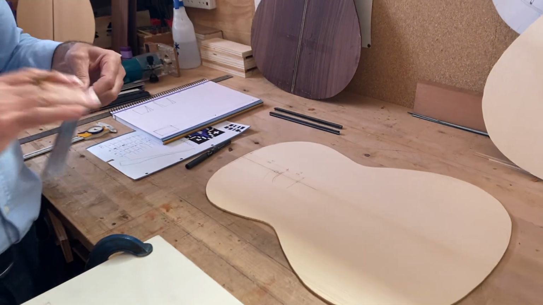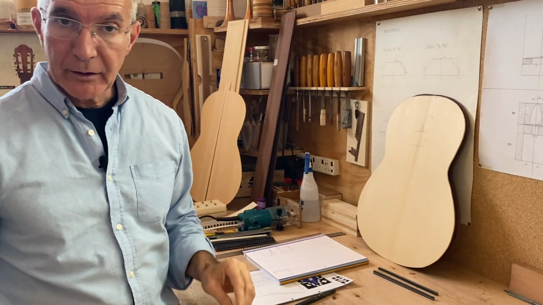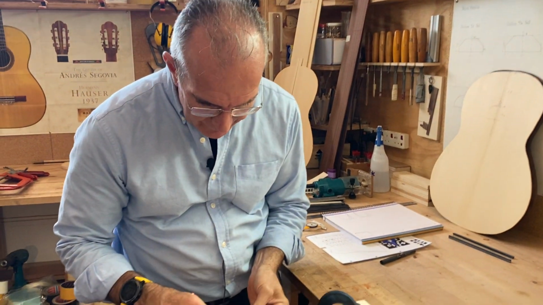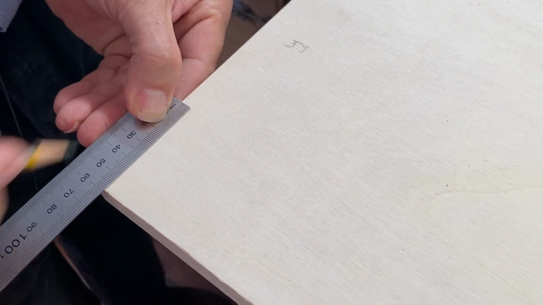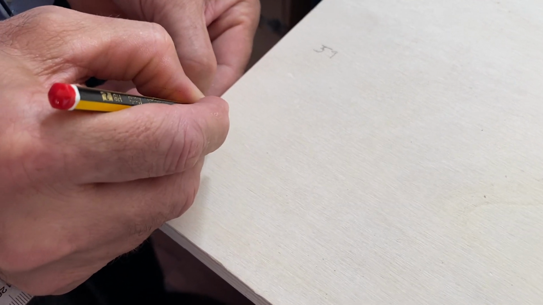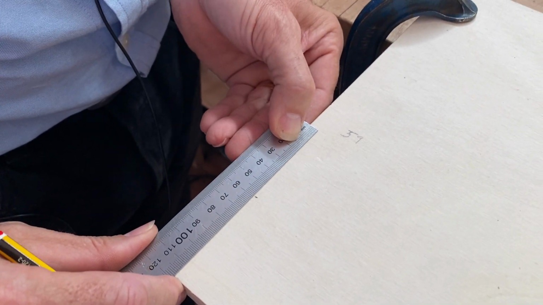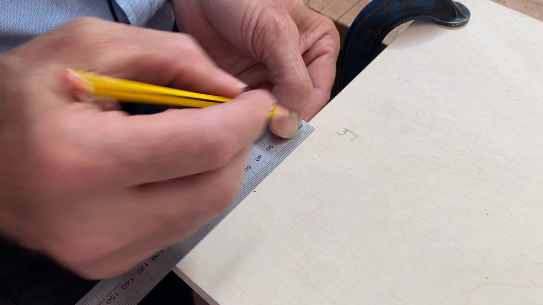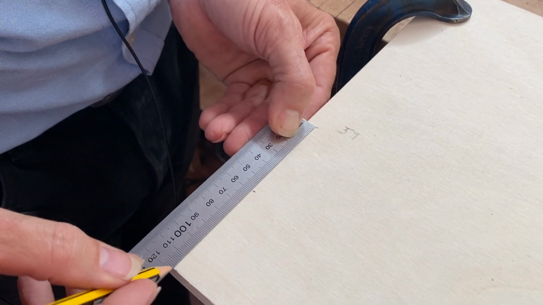So with that dimension, in my working board, I'm going to come to this edge and mark 59 millimeters. So I'm going to make a mark here, 59 there. And then I'm going to do a second mark again at 59. So that's going to give you a total of 100 and something.